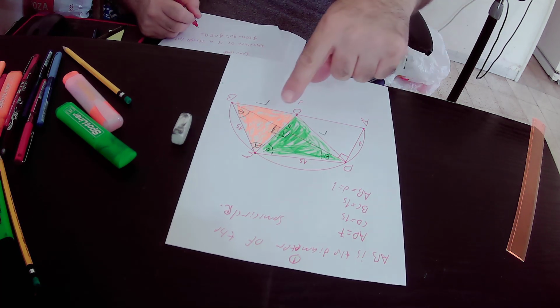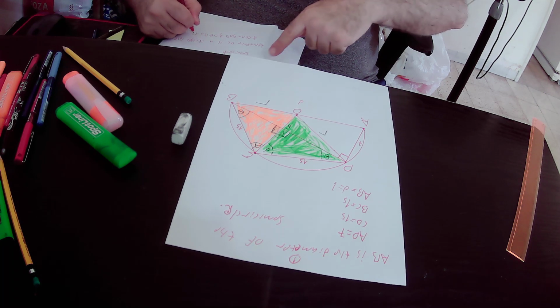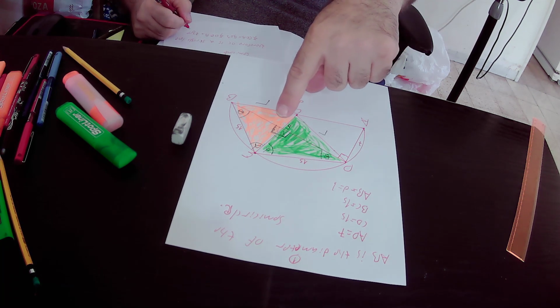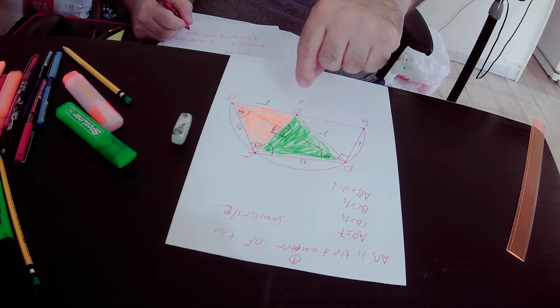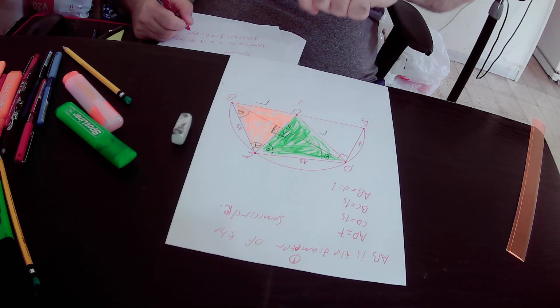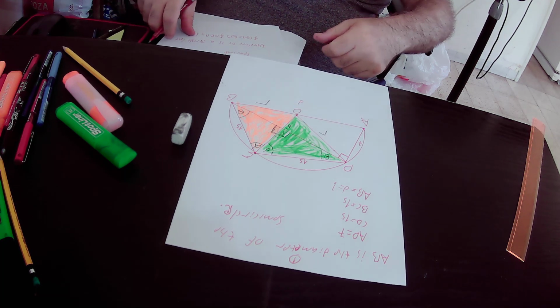this angle must be equal to 180 degrees because along a straight line at one side, if we focus on point E, the sum of the angles is equal to 180 degrees.